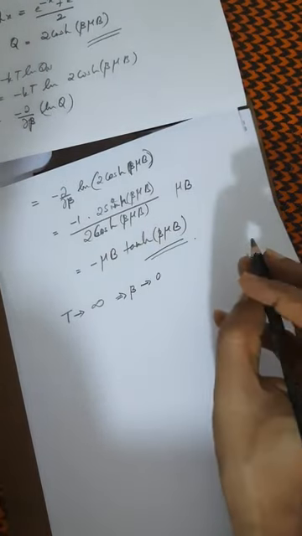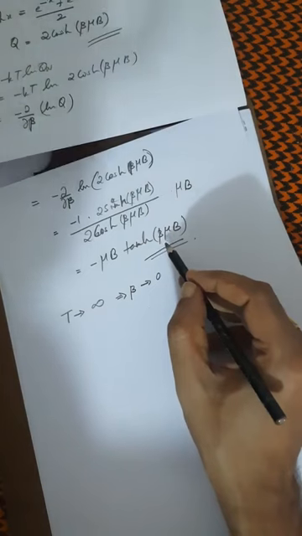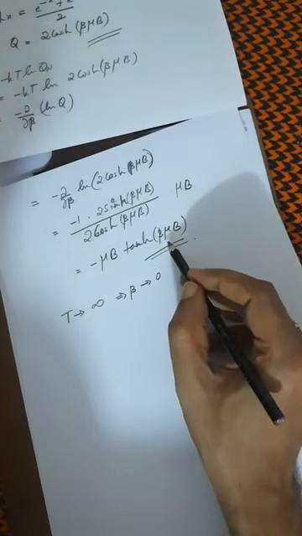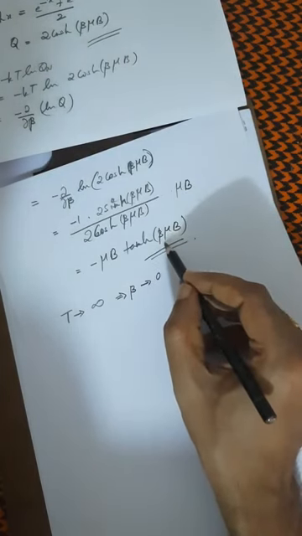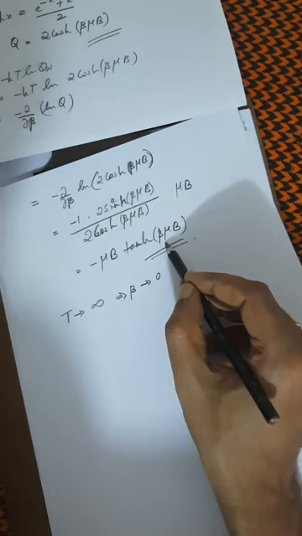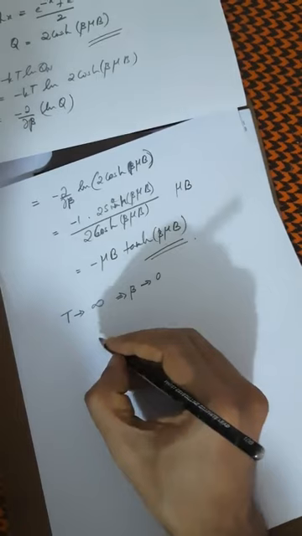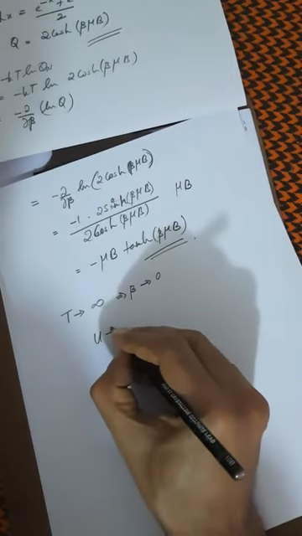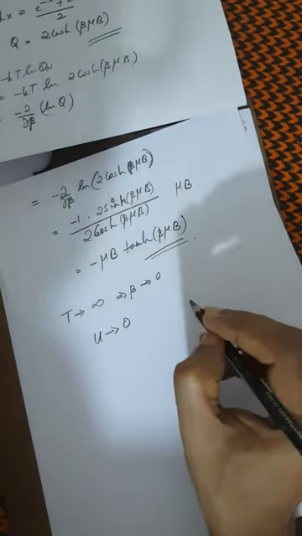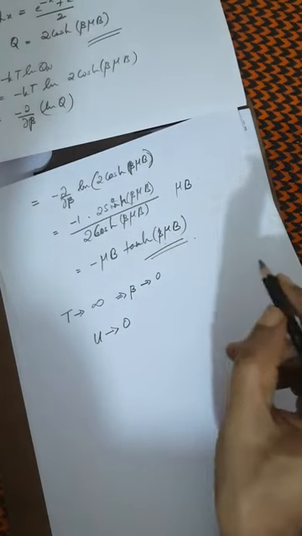If I apply that in this expression for U, beta tending to 0 means U tends to 0, because tanh 0 is 0.